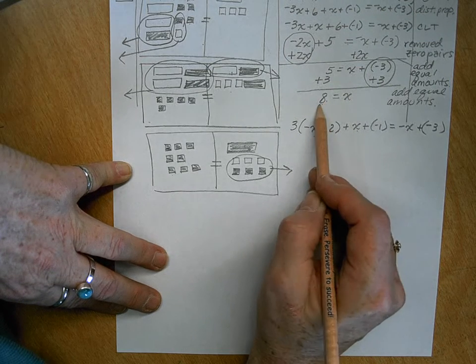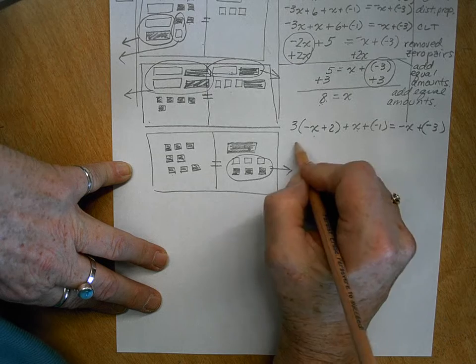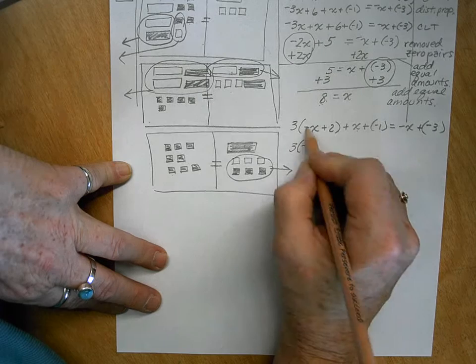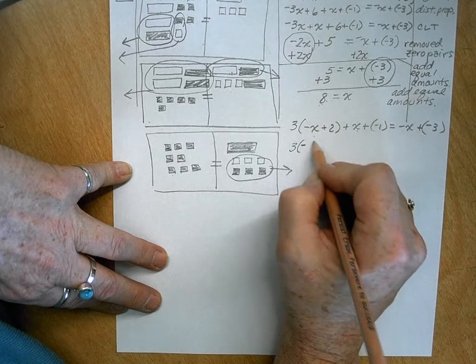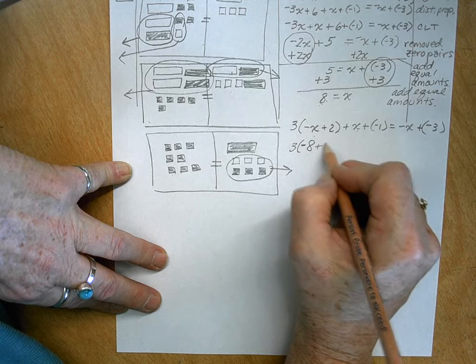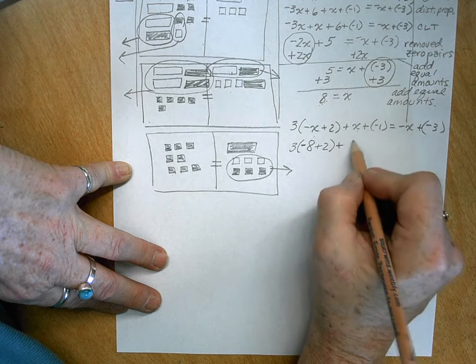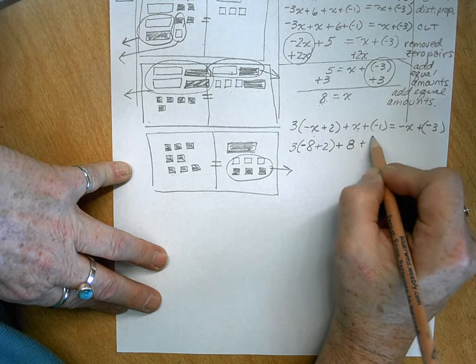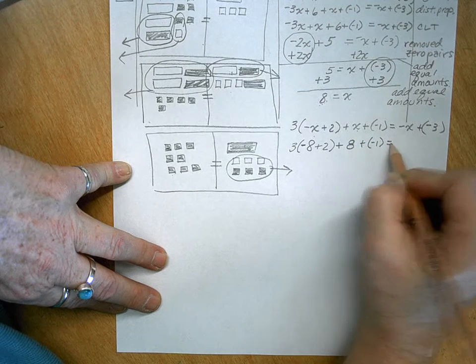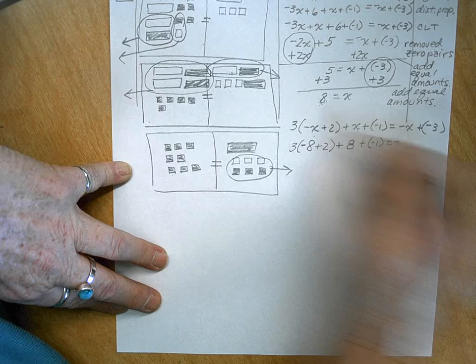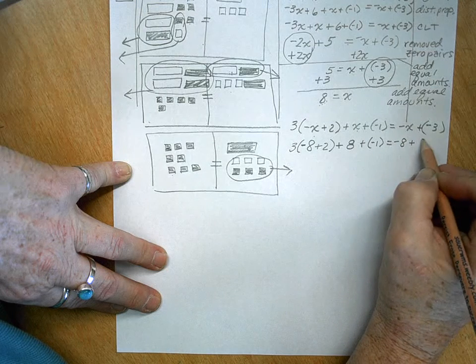I'm going to replace the x with the 8 and see if it works. So here's that negative. I keep the negative, and now I have an x. I replace it with 8. Plus 2 plus, there's an x. I'm going to replace it with 8. Plus negative 1 equals negative x is 8 plus negative 3.